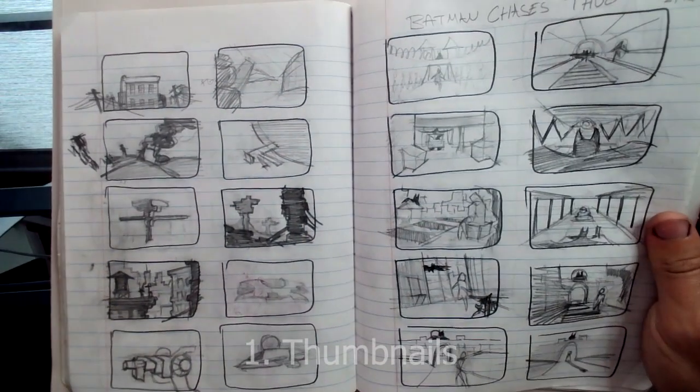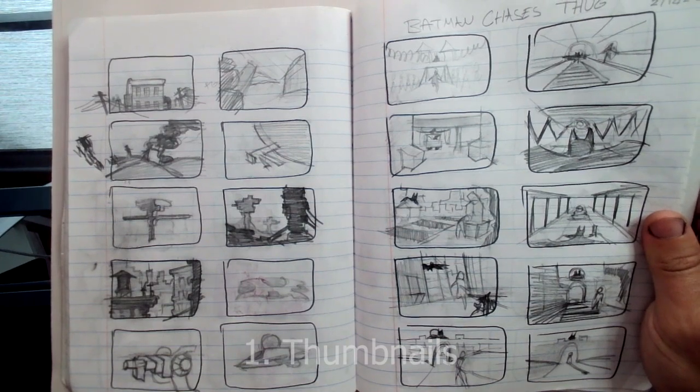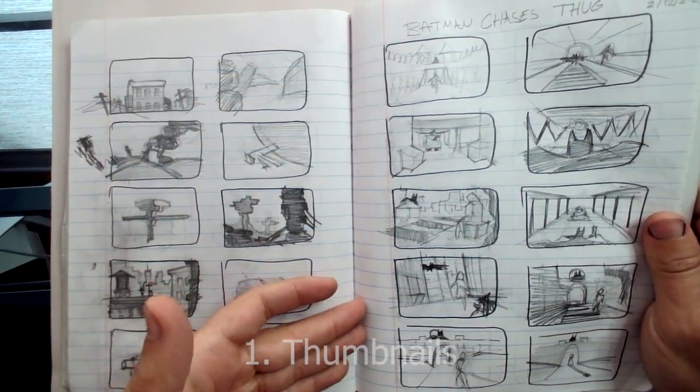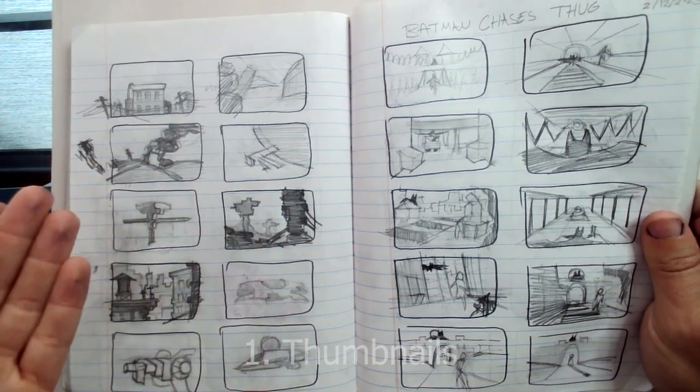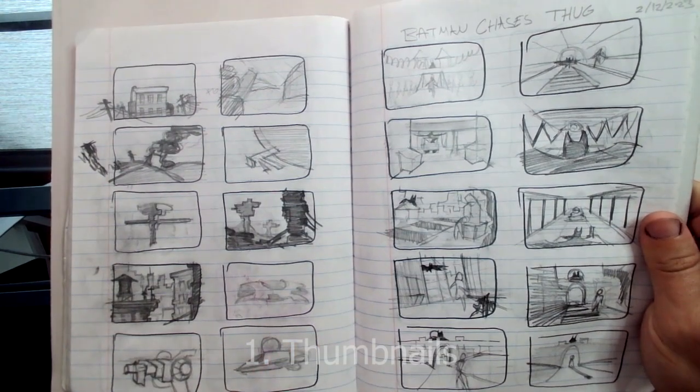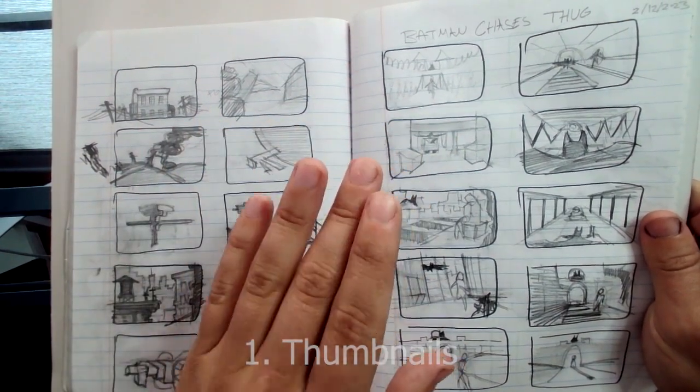Let's go. First place I come to is my notebook. Here I have a prompt for Batman Chases a Thug. I start exploring through rough thumbnails, very crude, and when I find one I like, I'll bring it through some different iterations until I'm happy with it, and I move on to the next step, which is reference.